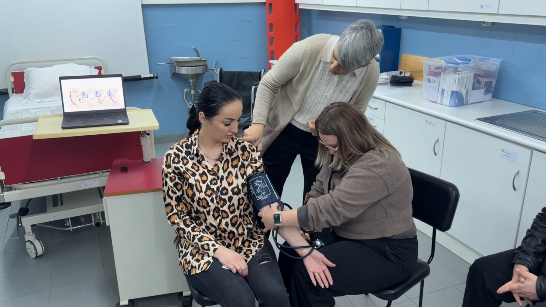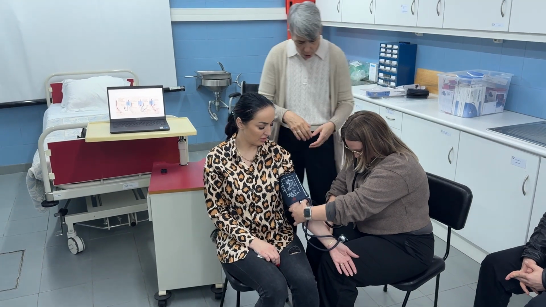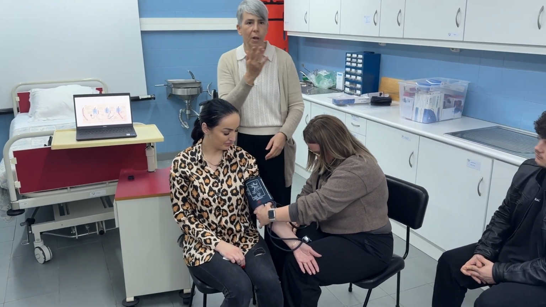Do you know your blood pressure? Not really. It's a bit low. A bit low, so we will go up to 180 or 190.